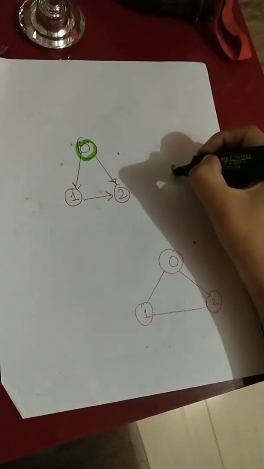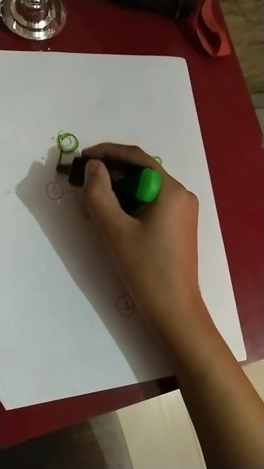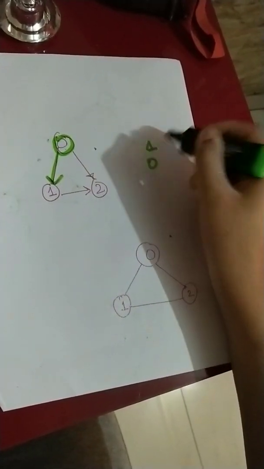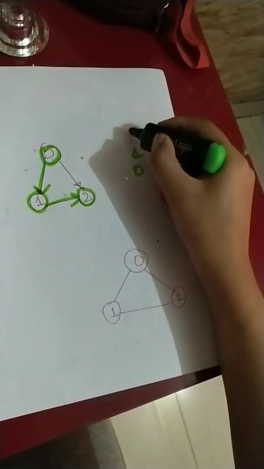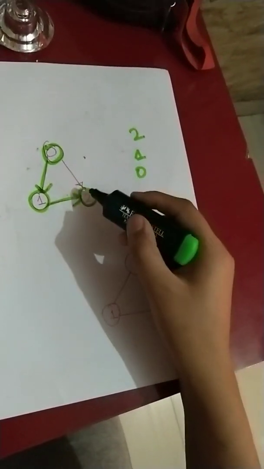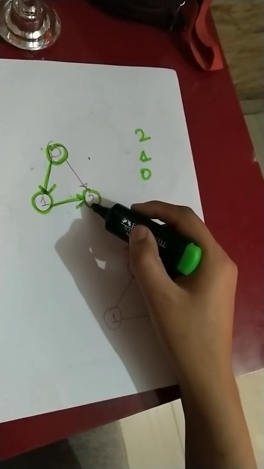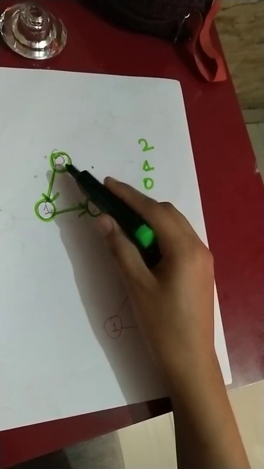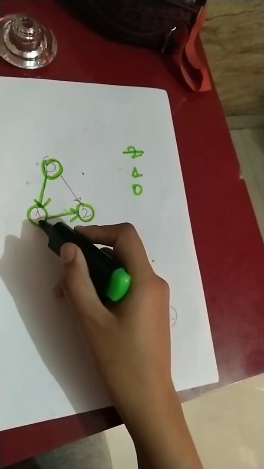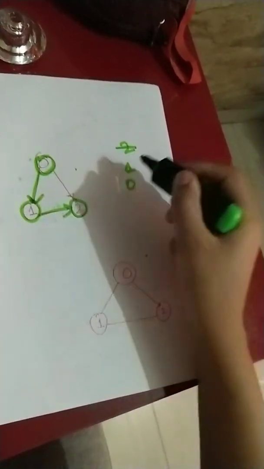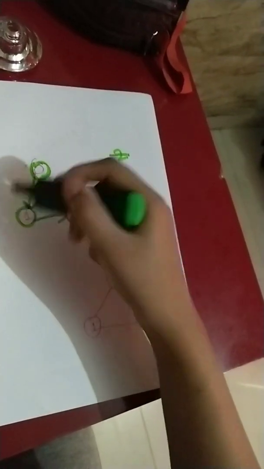I put 0 in the call stack. I go to 1, put 1 in the call stack, and I'm also marking them visited. From 1, I go to 2, mark 2 as visited, put 2 in the call stack. Now from 2, there is nowhere to go because this edge is directed from 0 to 2. So I'll pop off 2, then I'll go to 1. From 1, there is nowhere to go. I pop it off and then I go back to 0.